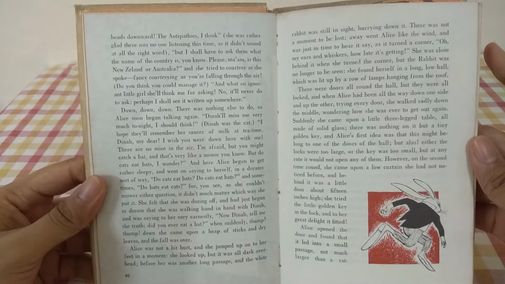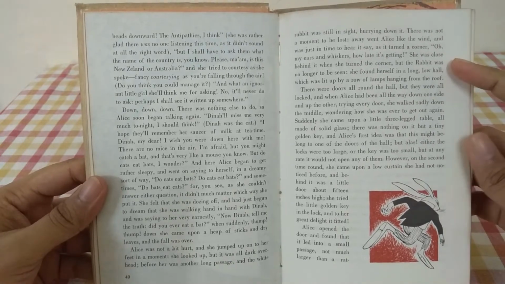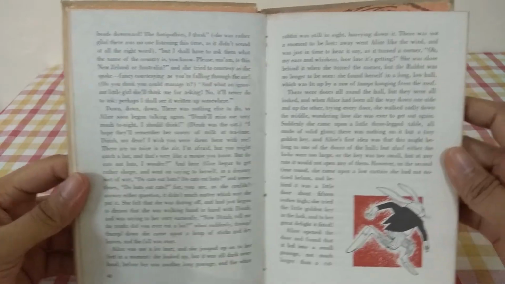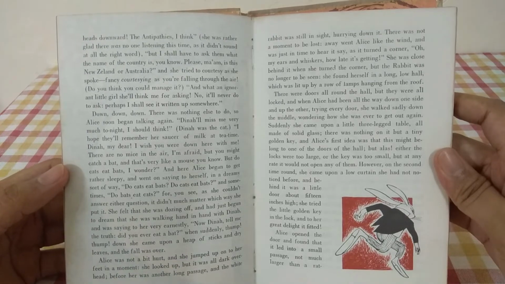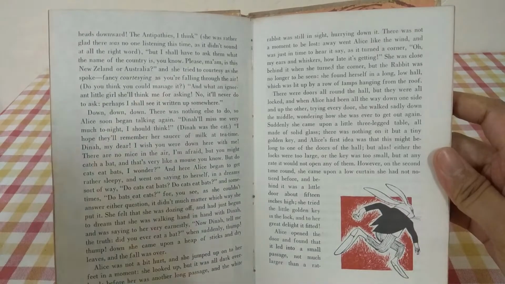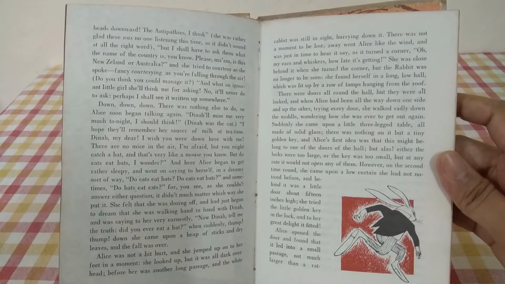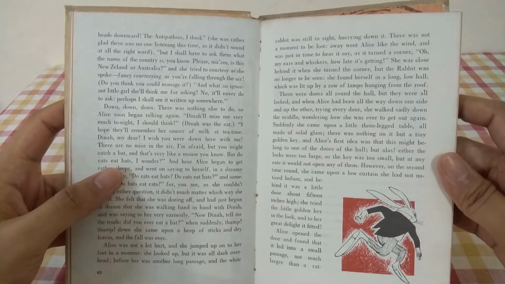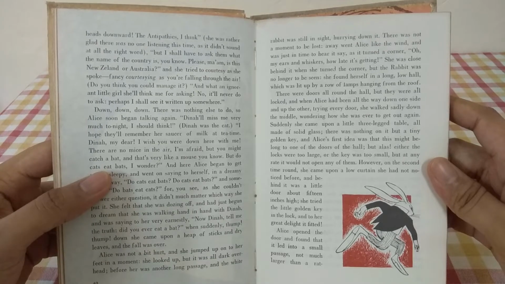Alice was not a bit hurt, and she jumped up onto her feet in a moment. She looked up, but it was all dark overhead. Before her was another long passage, and the white rabbit was still in sight, hurrying down it. There was not a moment to be lost. Away went Alice like the wind, and was just in time to hear it say as it turned round a corner, "Oh, my ears and whiskers, how late it's getting." She was close behind it when she turned the corner, but the rabbit was no longer to be seen.